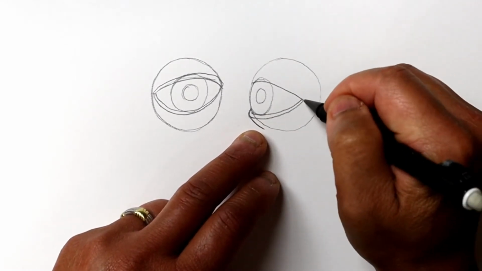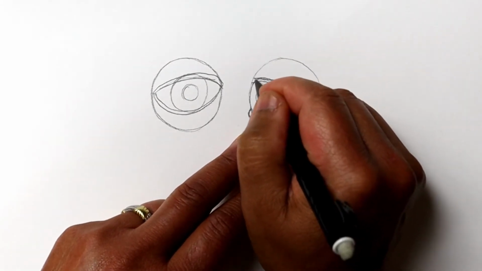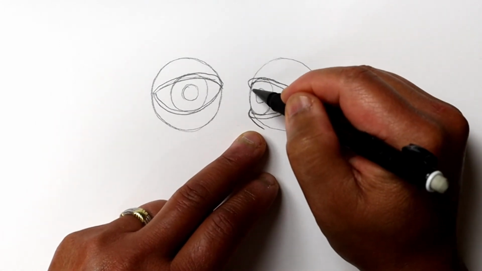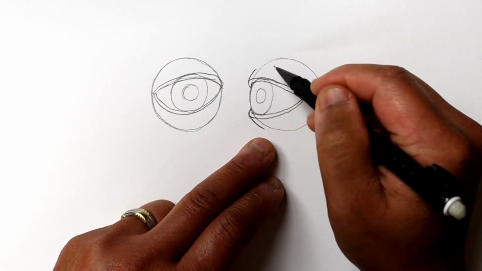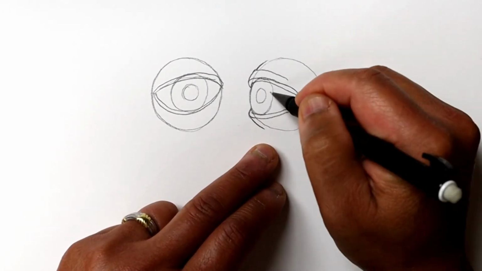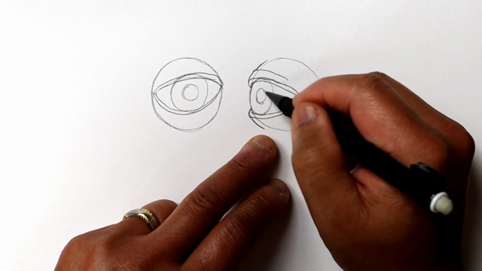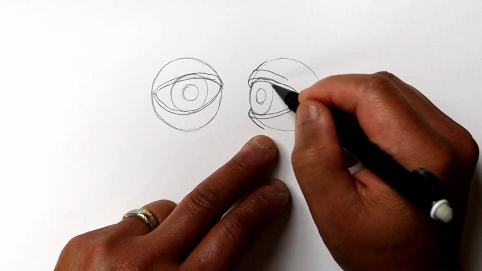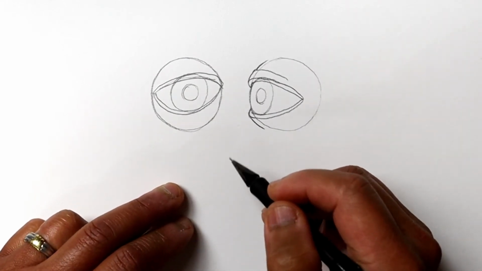And we'll do the same with the upper eyelid. Here's the thickness of it going out, and it curves around. See how it kind of wraps around the eyeball. And now we've got the upper eyelid, and we've got a little bit of a fold here. And that's basically what we're drawing. We're drawing an iris with a pupil, and the upper part of the iris is generally hidden by the upper eyelid. So let's look at a simplistic eye.